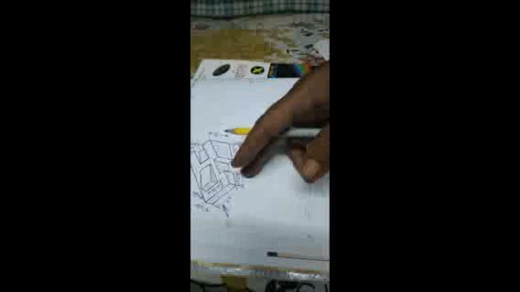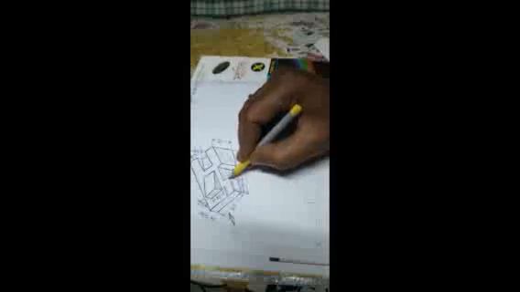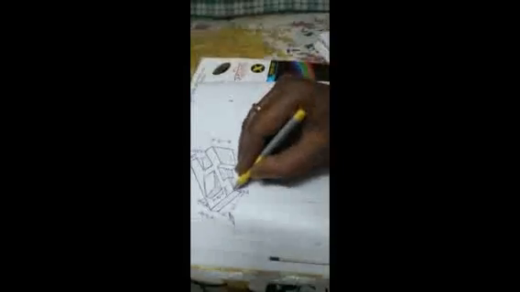We don't know the height also. This height is not given here. We have to draw this height with the help of anything, suppose just like this. So here another line, join this line.